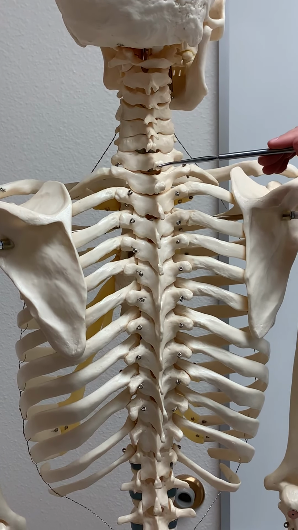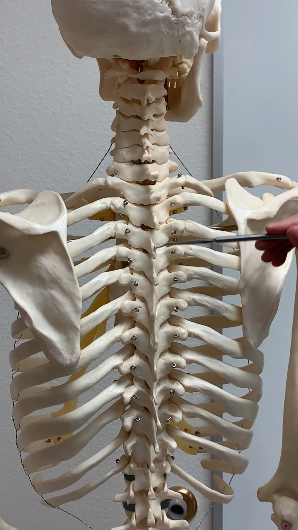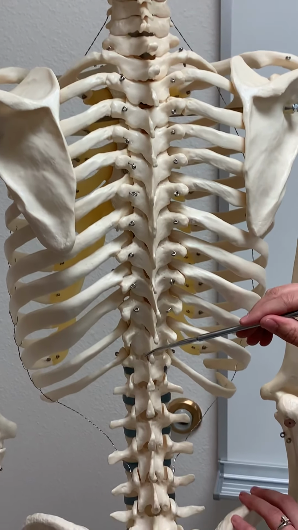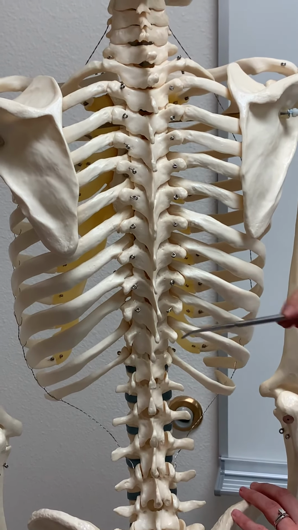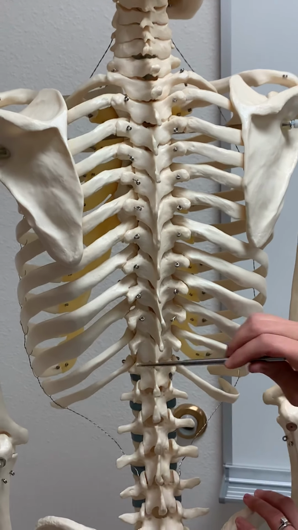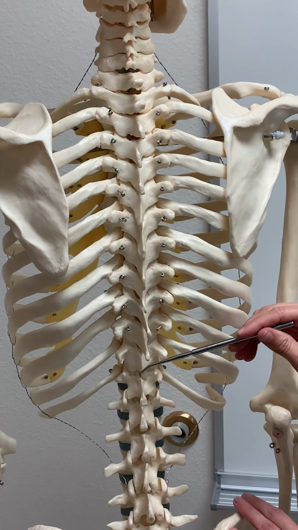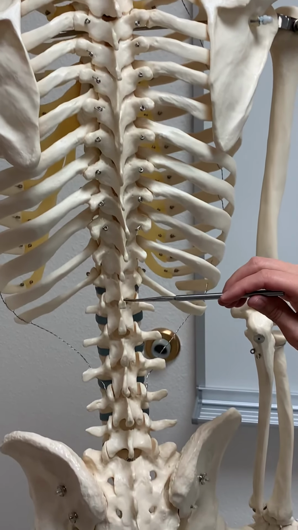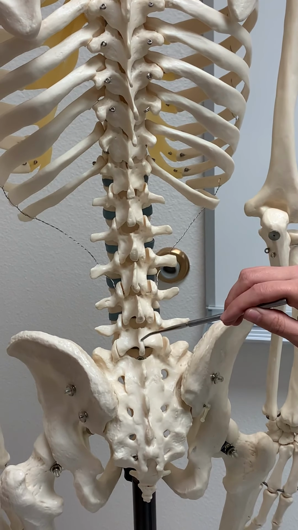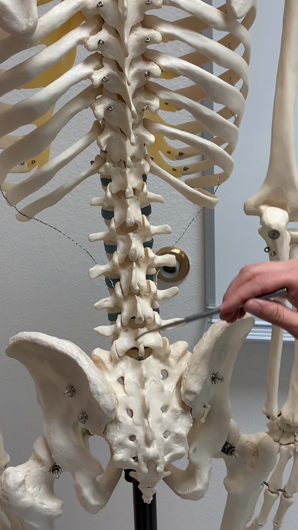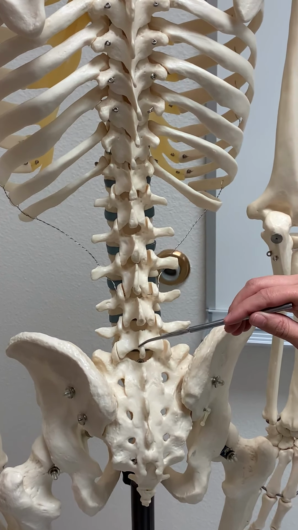So we have 7 cervical vertebrae, and then we have 12 thoracic vertebrae, T1 through T12. These are all going to connect to the ribs on the back. So that's the thoracic vertebrae. And then the lower 5, we have the lumbar. 1, 2, 3, 4, 5 are the lower vertebrae in the lumbar region.